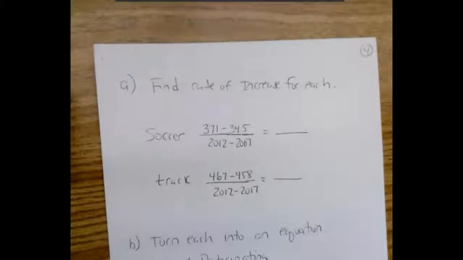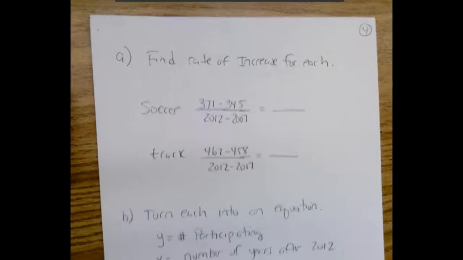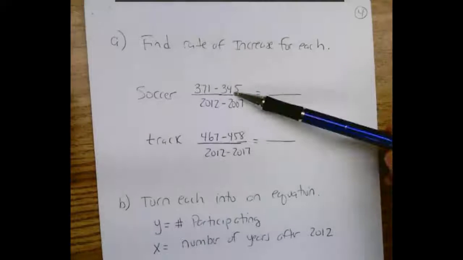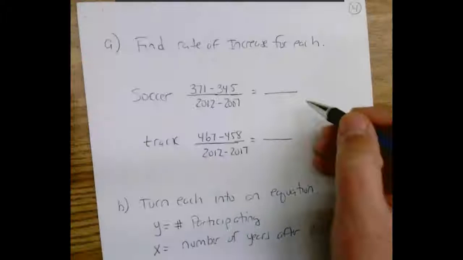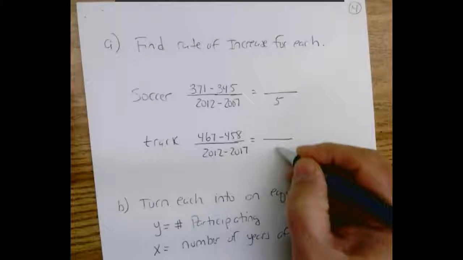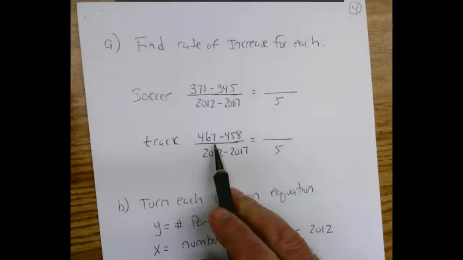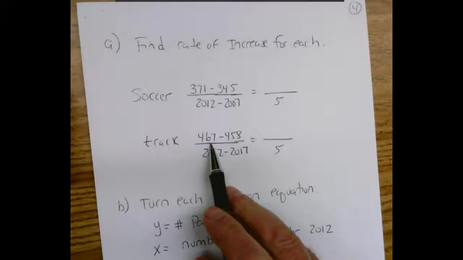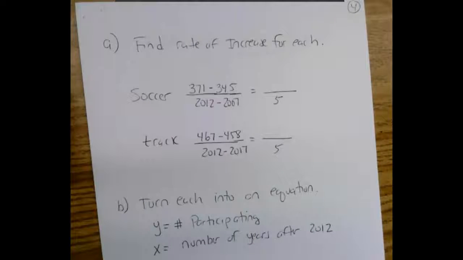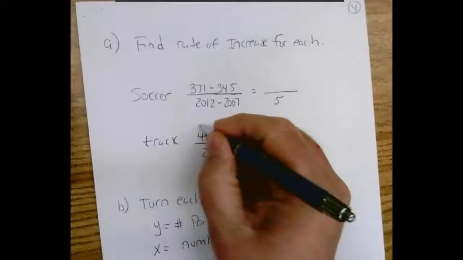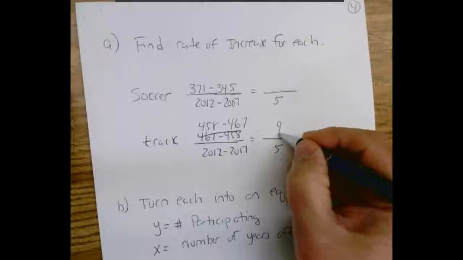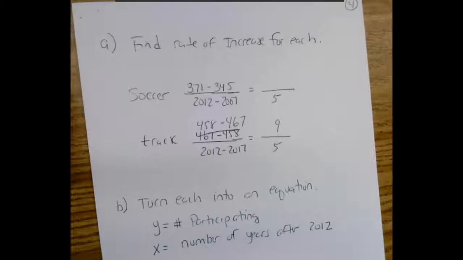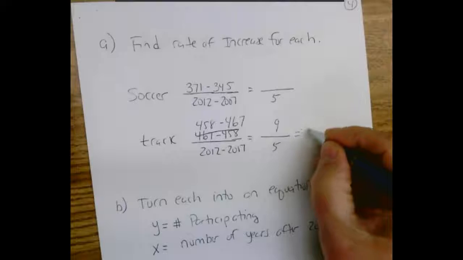Okay, so first thing we want to do in that equation is find the rate. So here we have 371 minus 345, and then we divide that by the change in years. That's 5. It's going to be 5 for both. Okay, this one is pretty easy. Yeah, it should be an increase. It should be the other way here. So let's rewrite this: 467 minus 458. Looks like that's 9 over 5. Okay, for that slope. That's going to be our m in the equation.